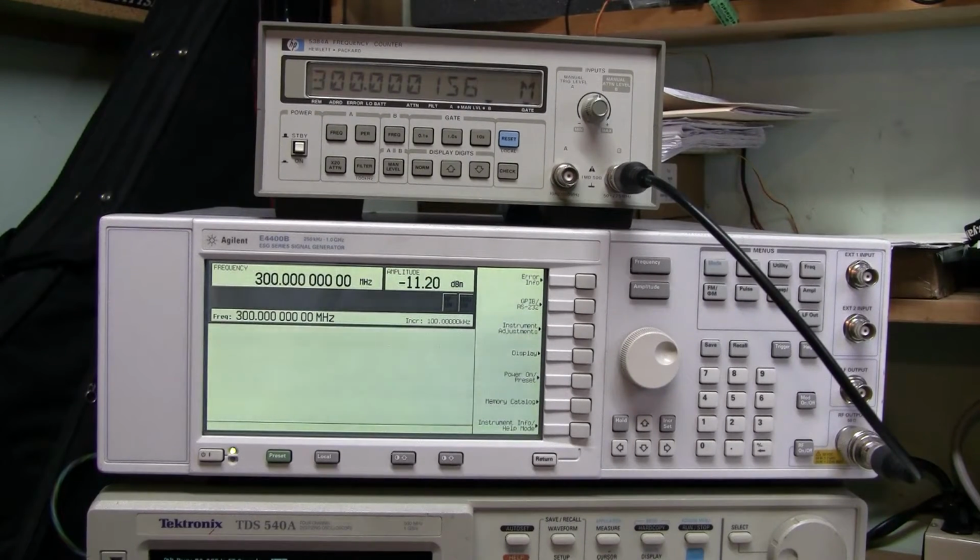I'm trying to play with the thing and in particular trying to see the limit of my counter. It's supposed to handle up to 225 megahertz, but I set the generator to 300 and it still works.